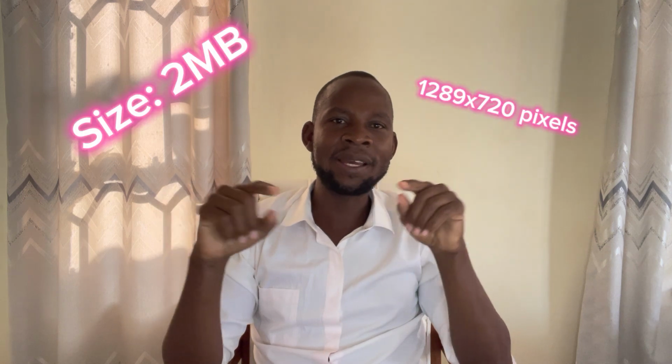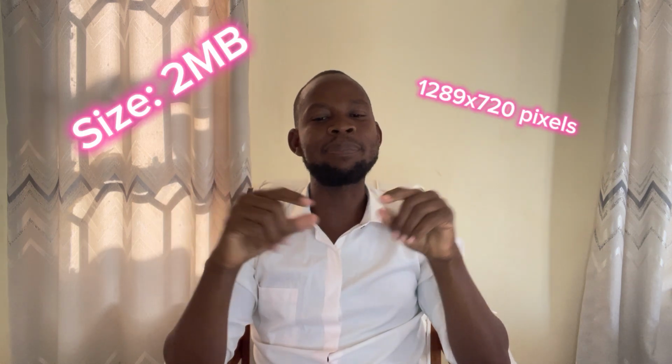How do you customize your thumbnail? Your thumbnail has to be a size of 1280 by 720 pixels, under 2 MB. You don't have to set your thumbnail very big, more than 2 MB. That is going to be very heavy and you will not be able to upload it on YouTube.